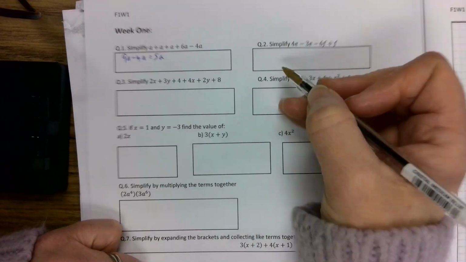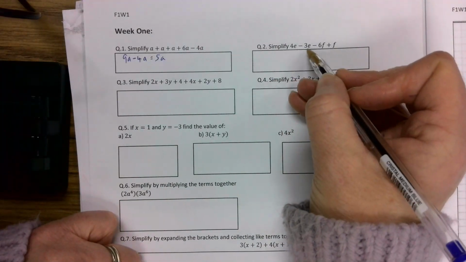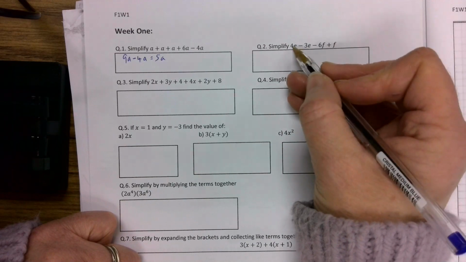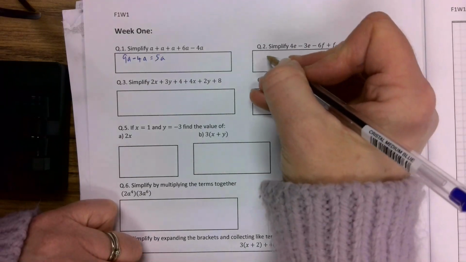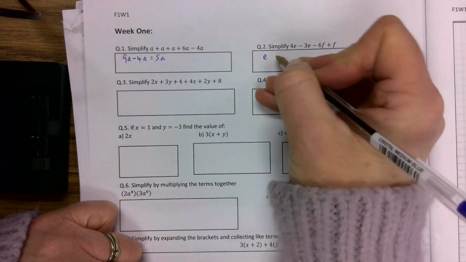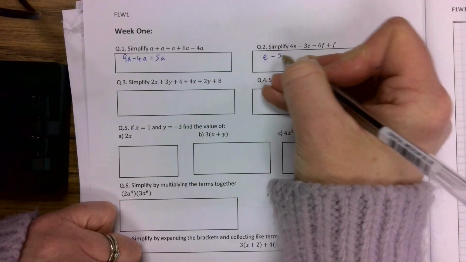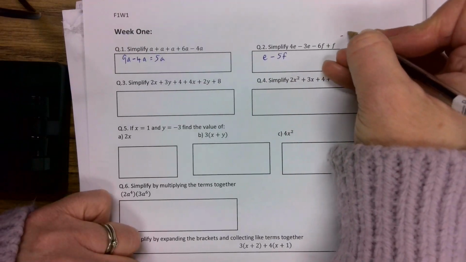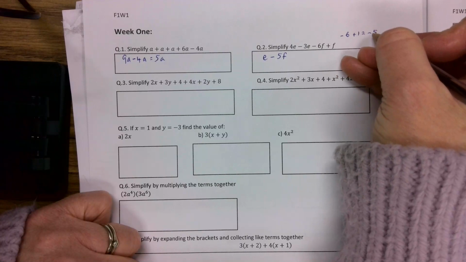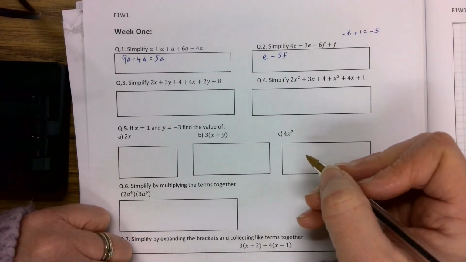Okay, same idea here, except we have e's and f's here. So I'm going to put the e's together. 4e minus e is 3e, minus 6f plus f is minus 5f. Remember, minus 6 plus 1 is minus 5. So good so far, I hope.